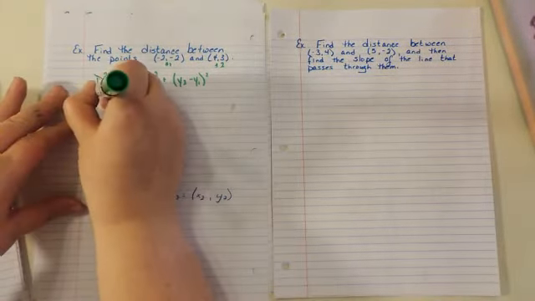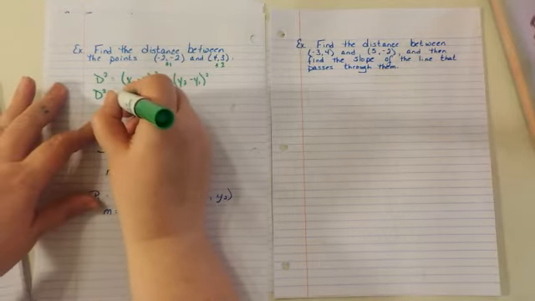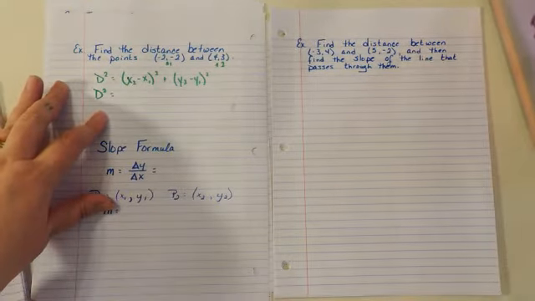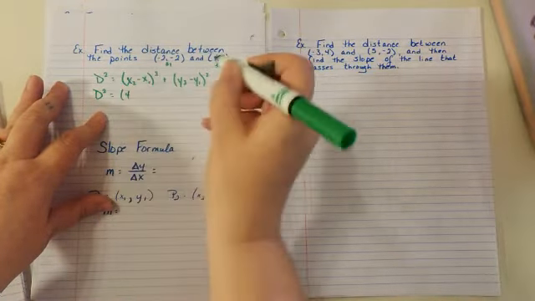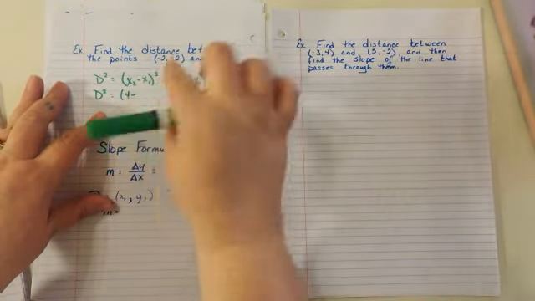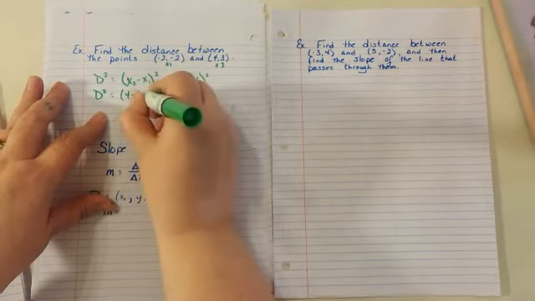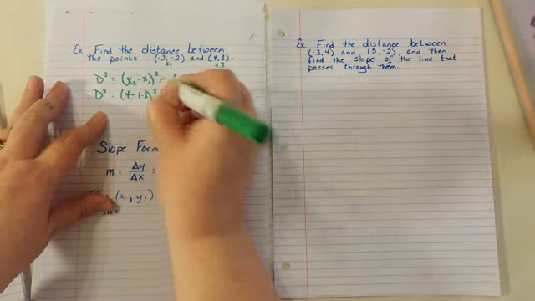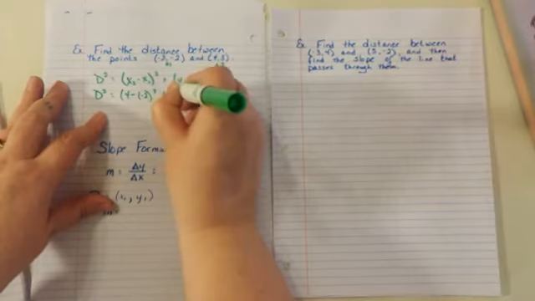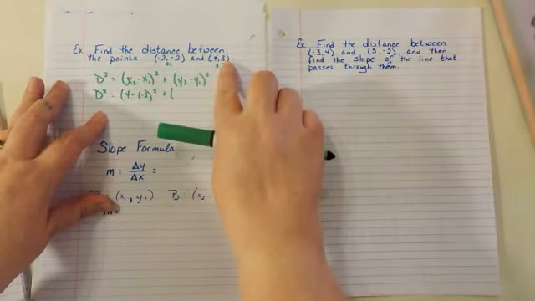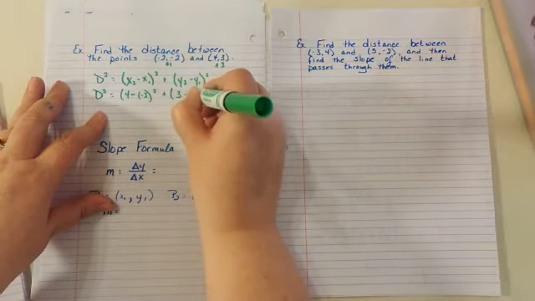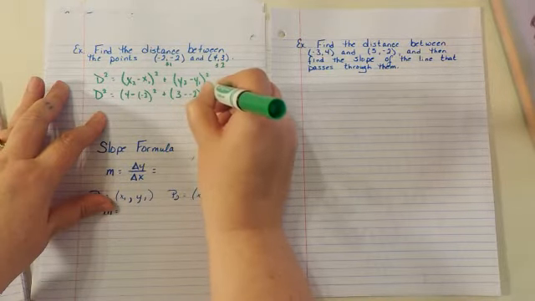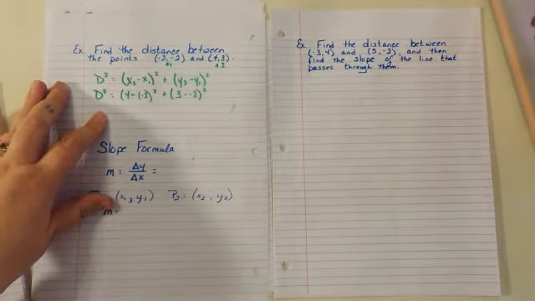So we're going to say d squared, the distance between the points squared, equals, here's point 2, so we're going to say 4 minus -2 quantity squared plus, now we're going to go back to point 2 and say 3 minus -2 squared. Okay?